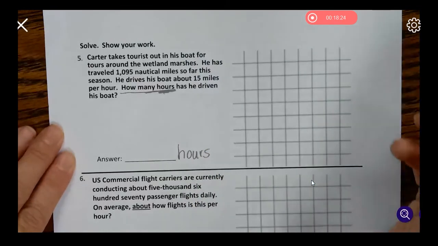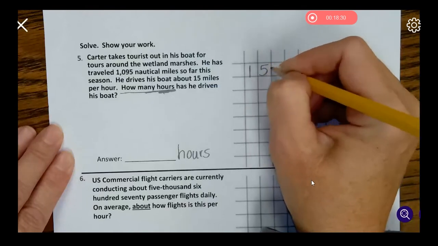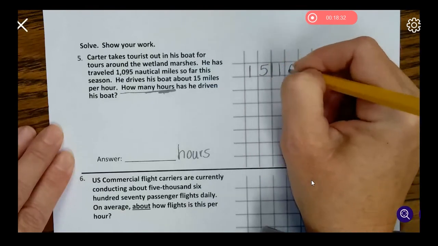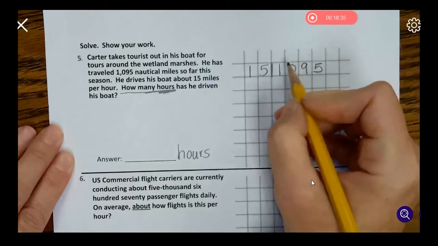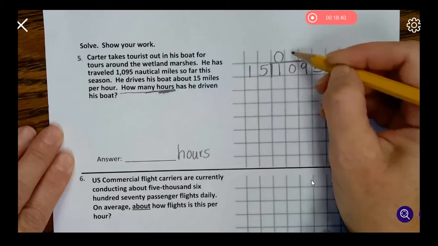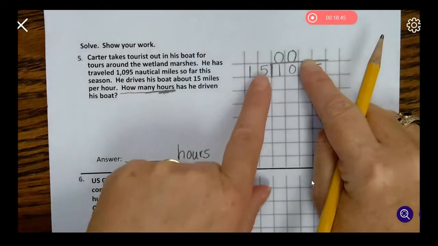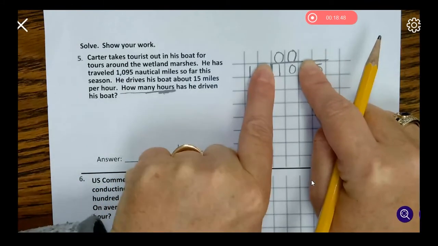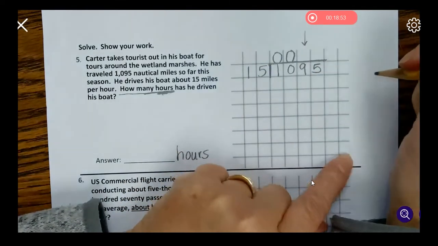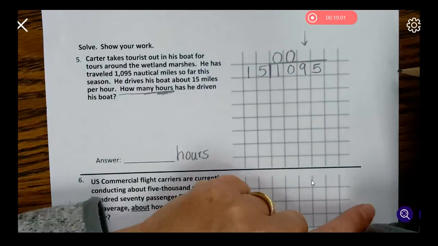Okay, so we have 15 and 1095. Okay. All right, 15 cannot divide 1 or 10. It can divide 109 now. So we're going to cover up the 9, cover up the 5. 1 can divide 10 times, but I cannot fit a 10 there because it's just one digit. The biggest number I can fit in there is a 9. So I'm going to try 15 times 9.